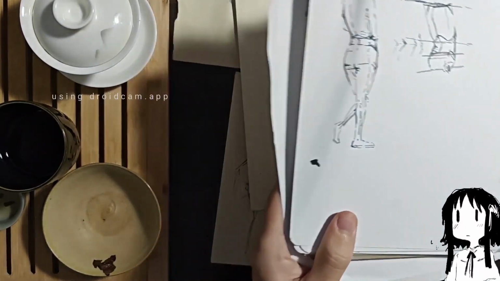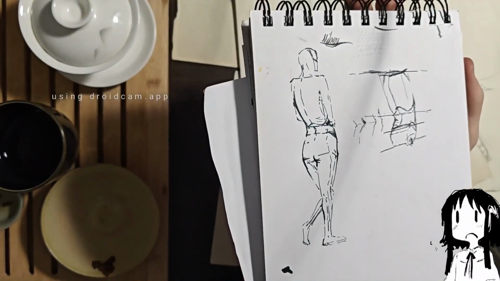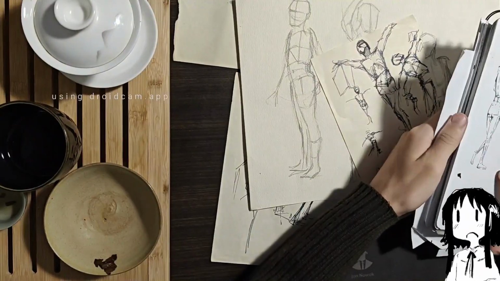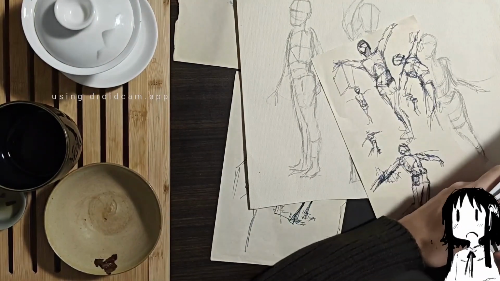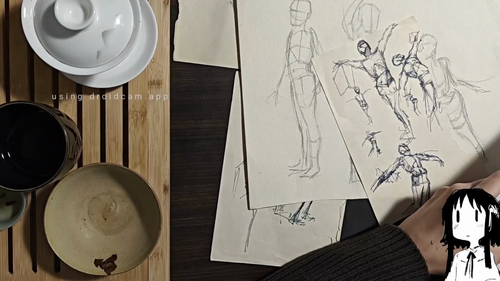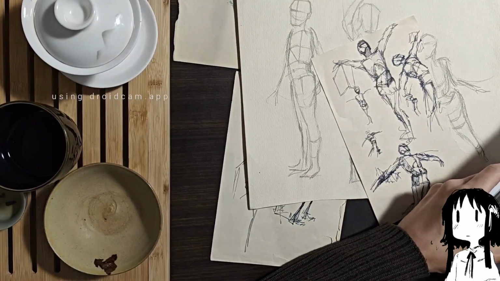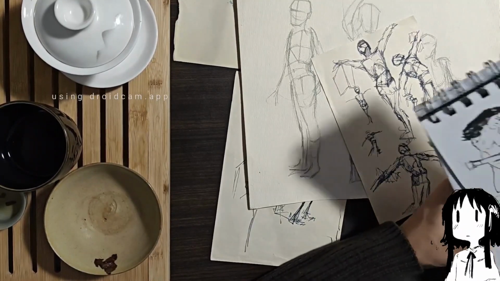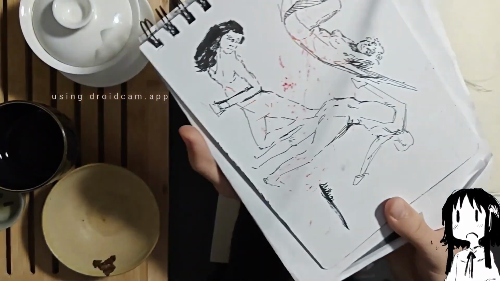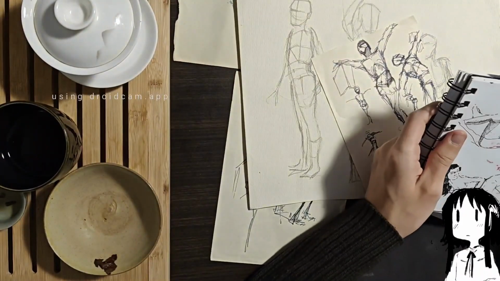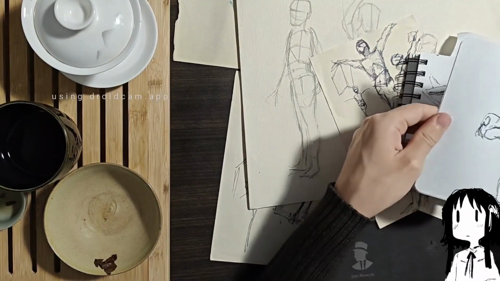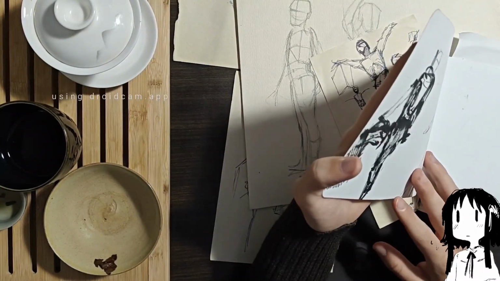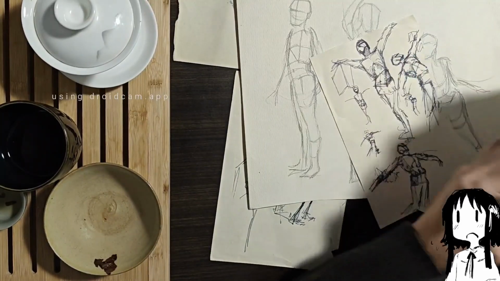Some here, right? They're basic shapes. Now I'm here too. Yeah.